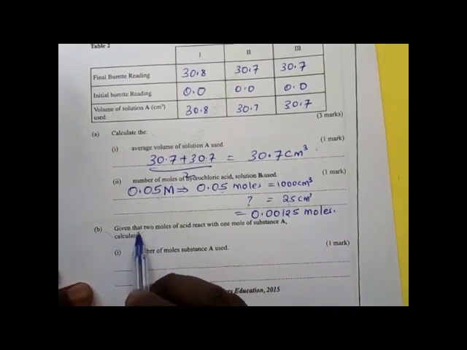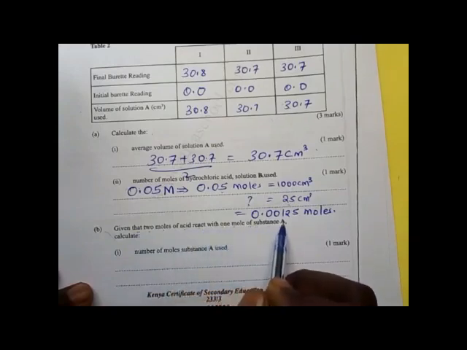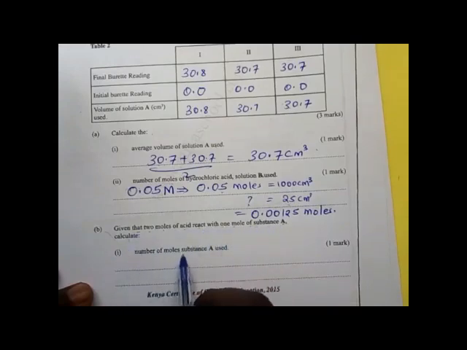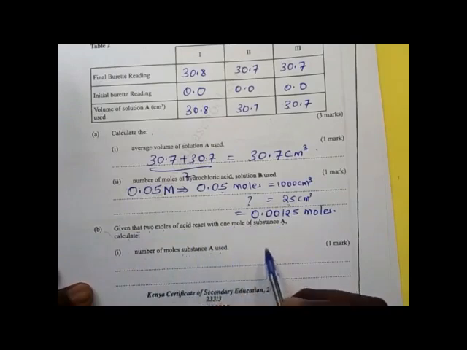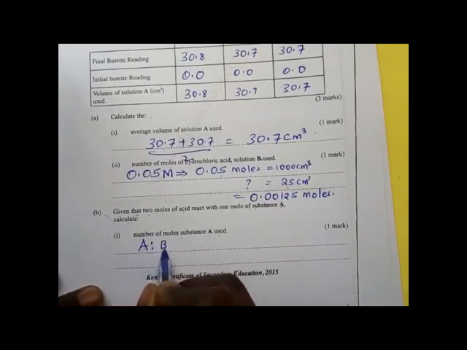Given that 2 moles of the acid reacted with 1 mole of solid A, calculate the number of moles of substance A used. This is substance A, this is the acid, HCl.